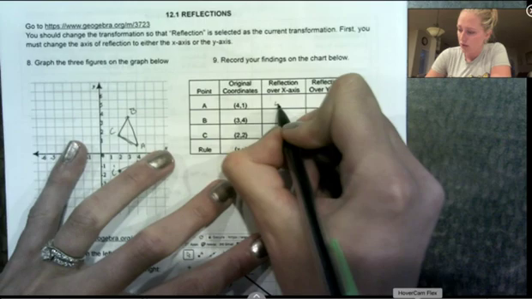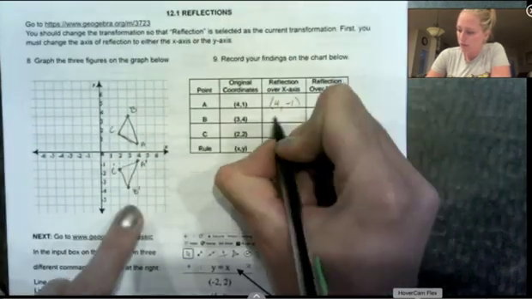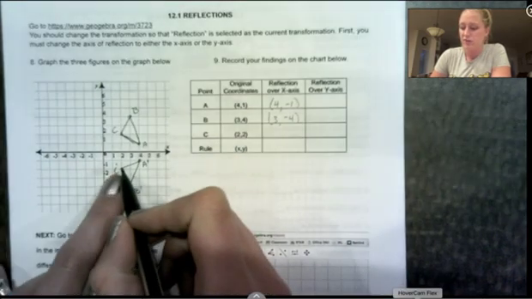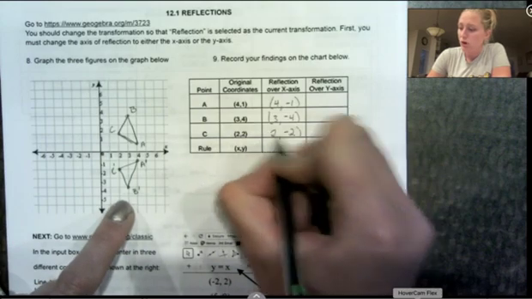No, that's fine. Okay, so we have 4, negative 1. Okay, B is at 3, negative 4. And I'm looking at the image, and then C prime is at 2, negative 2. Okay, so here's what we call the coordinate rule.